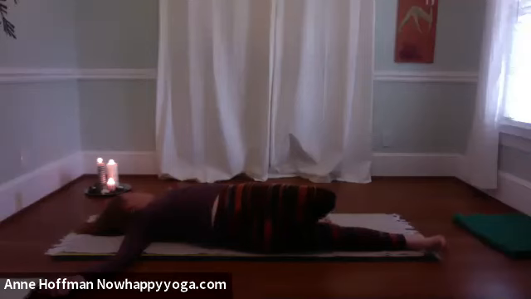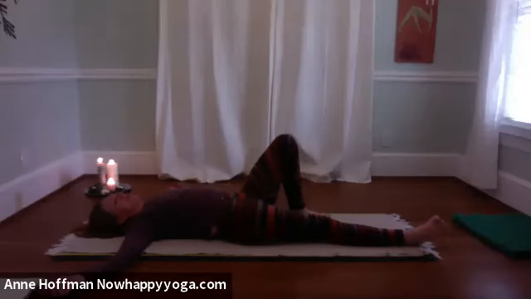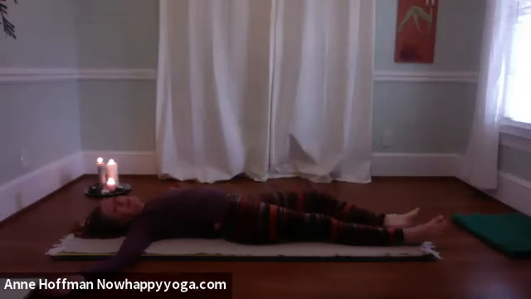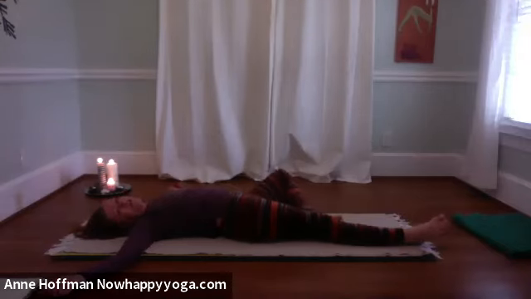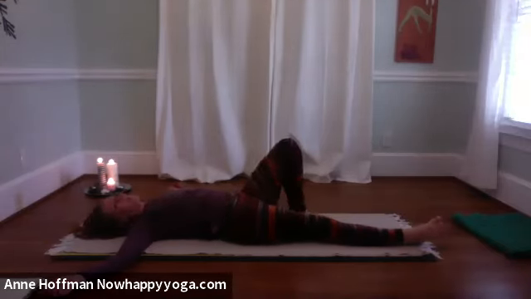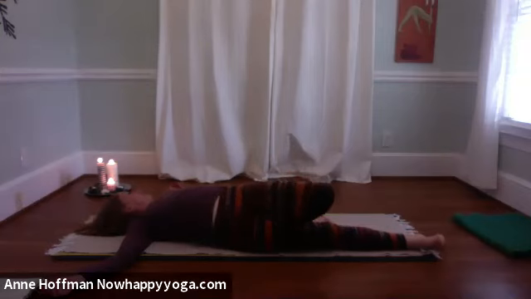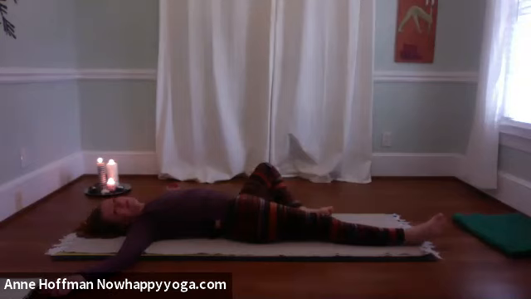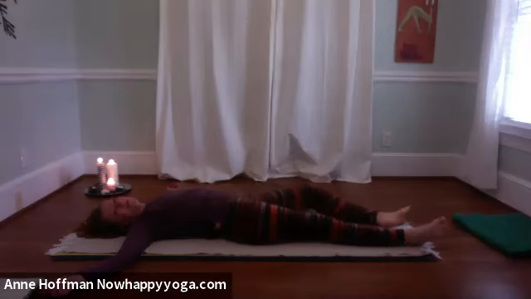As you go further and further across, maybe begin to invite in the opposite movement of the head. Nose moving opposite of knees. Slow and easy.